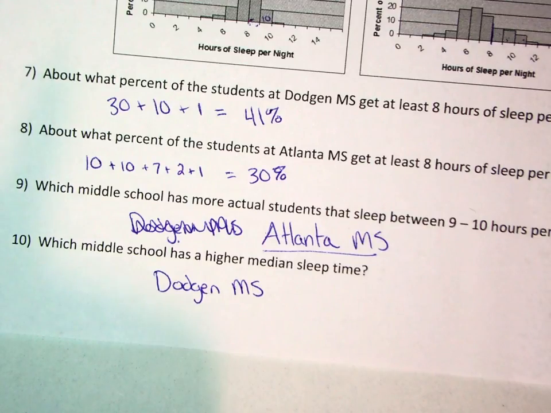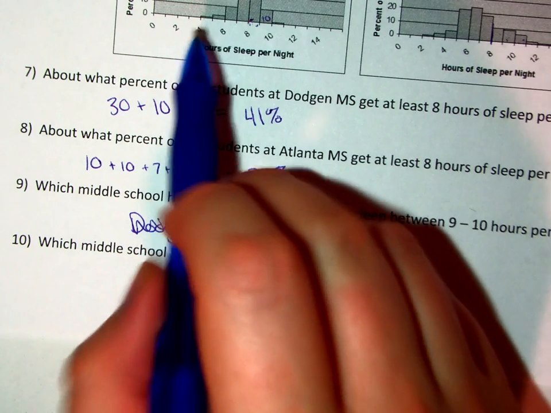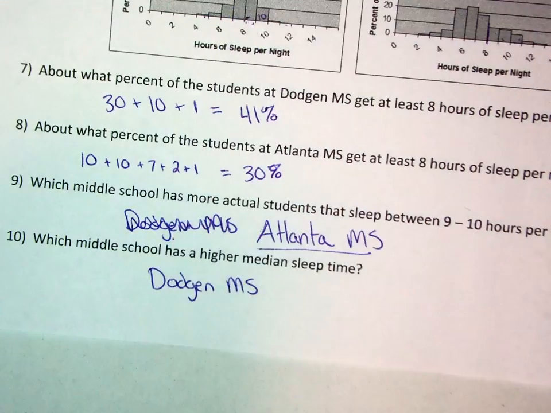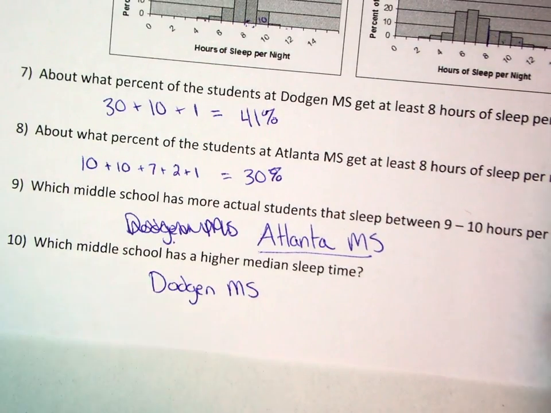Which middle school has a higher median sleep time? Well, simply looking at the data, we can kind of work backwards on our percent values until we figure out which median has a higher value. And we're going to talk more about medians and means tomorrow in class. So right now it was just to try to get you to start thinking about it and how you could look at the graph and draw those kind of conclusions. We'll go over this homework in class tomorrow and we will discuss it in more detail.